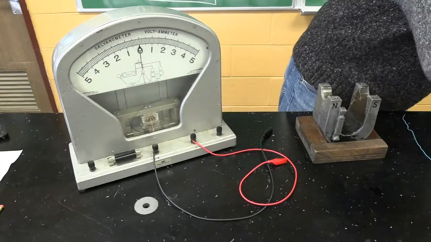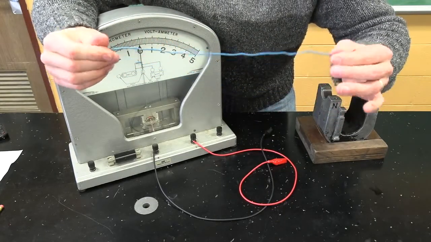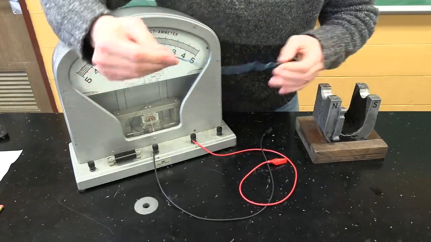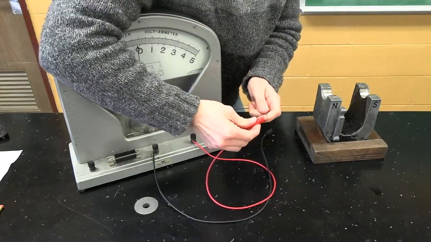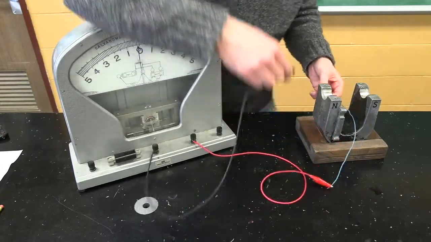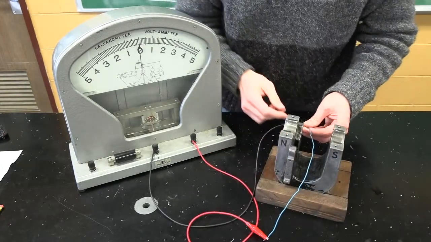What you use instead is a single wire. Obviously you can't get flux through the coil because there's no area. When we loop around, we get an area like that. So you just take a single wire, and I'm going to hook the galvanometer to both ends of the wire. First I'm going to put it in the magnetic field. So here I go, I've got the wire in the magnetic field.